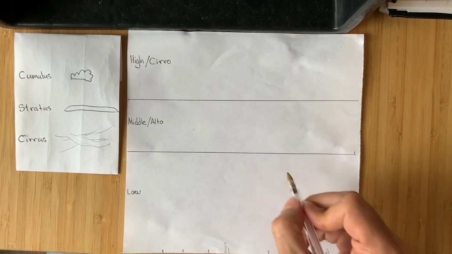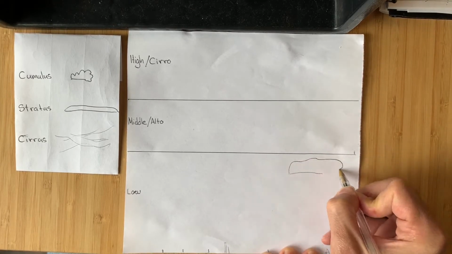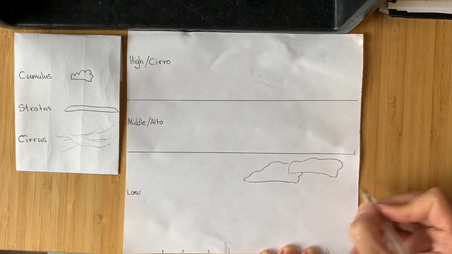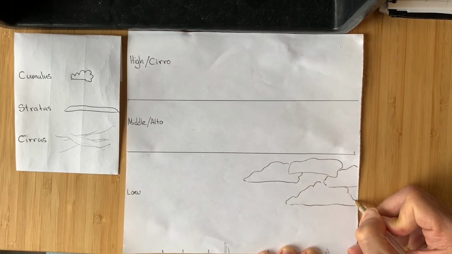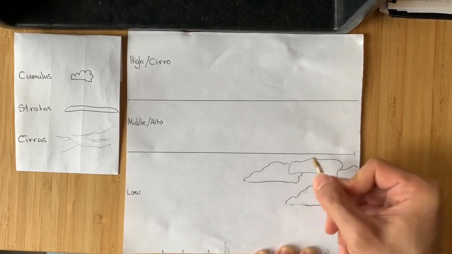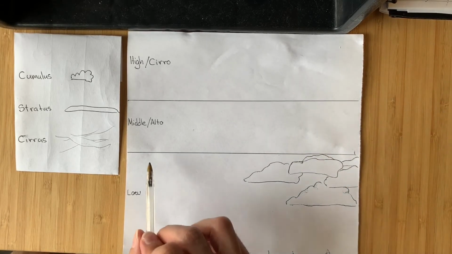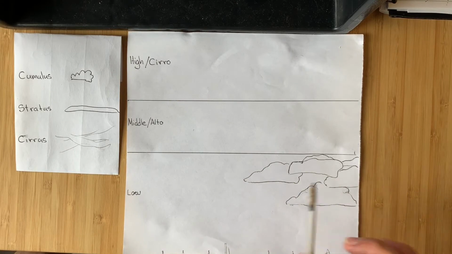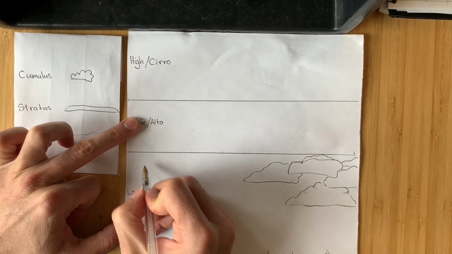So over here on the low level is where we'll see cumulus clouds. And also, over here on the low level that we're still in, stratus clouds can also be here. And that's what we see a lot of the time too. So I'm going to draw one of those now.